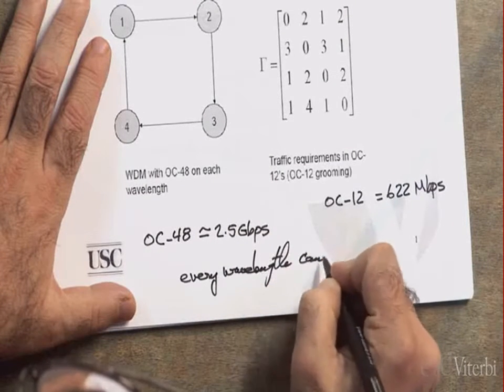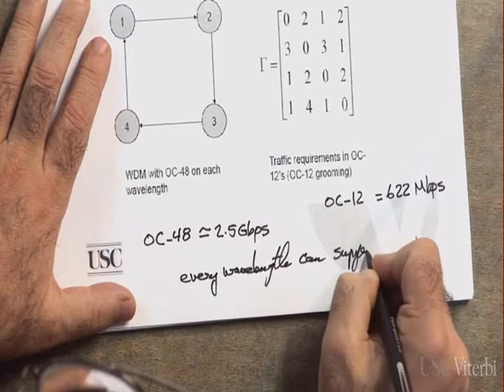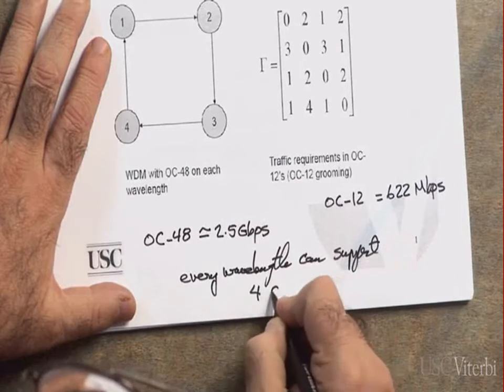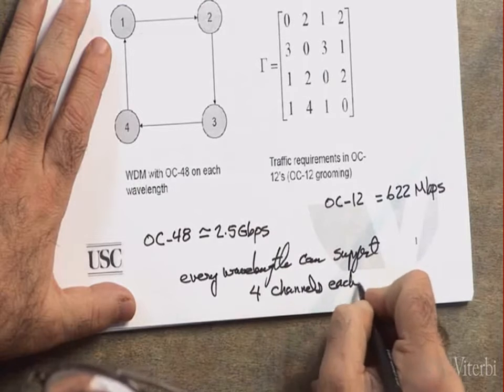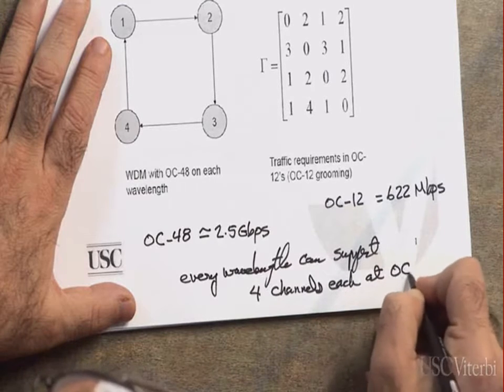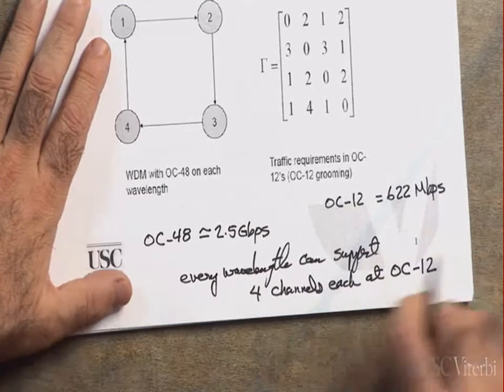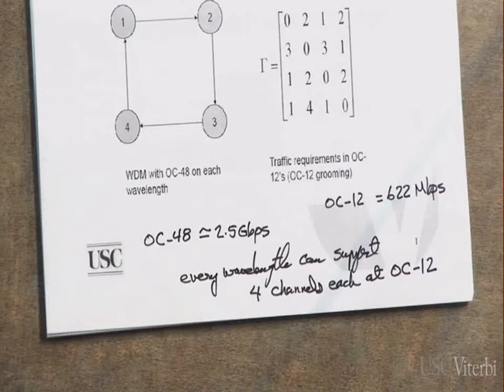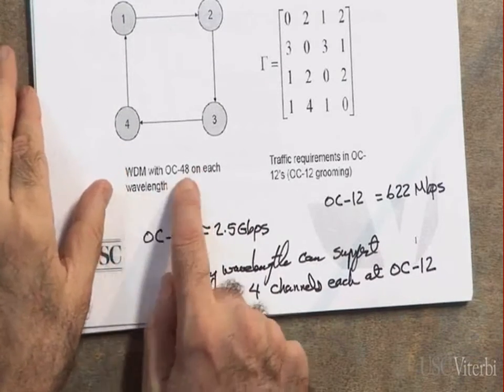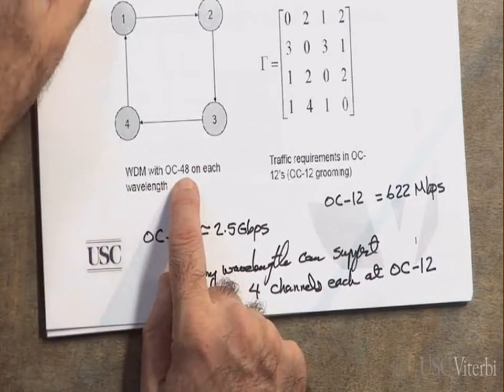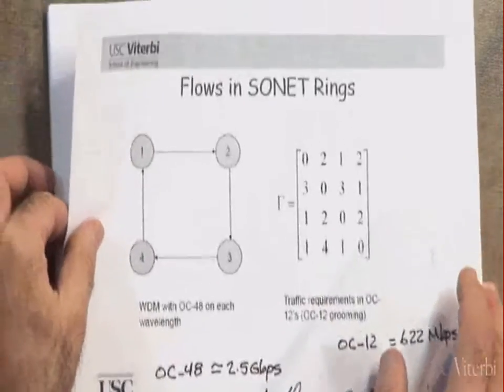In other words, every wavelength can support 4 channels, each at OC12. Why? Because every wavelength can support OC48. Clear? So now, what do I have here?